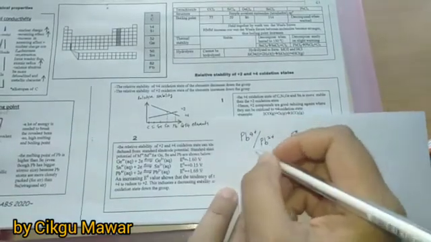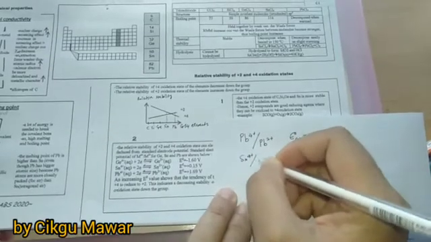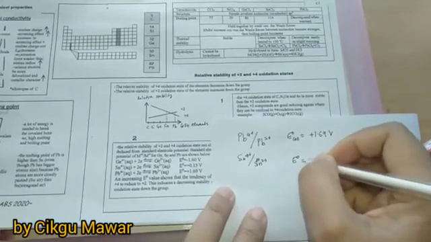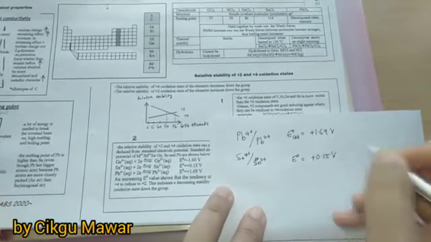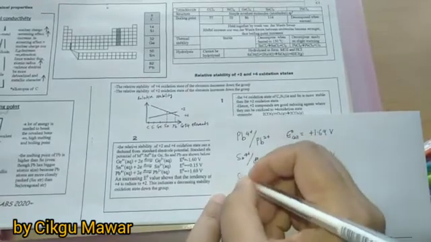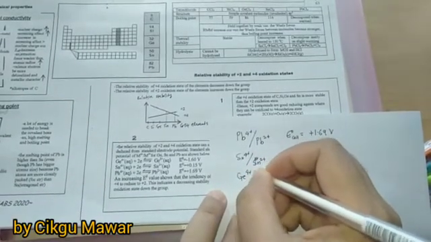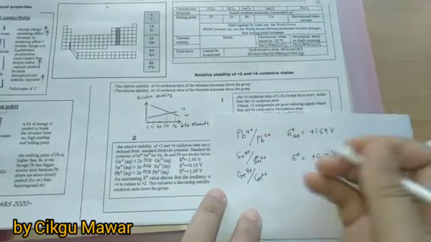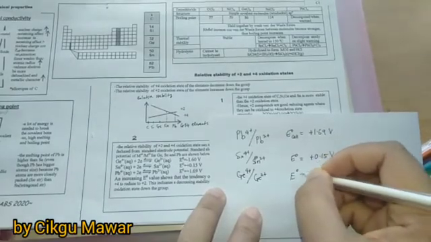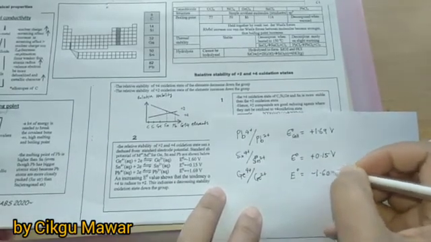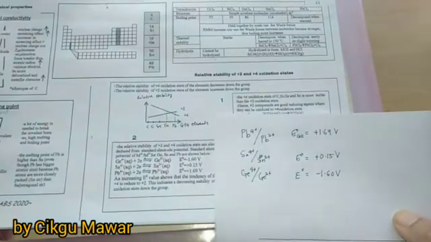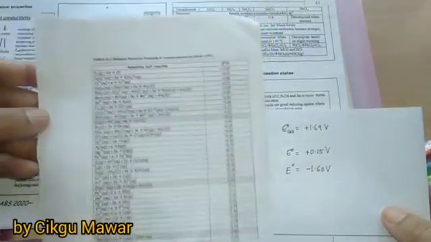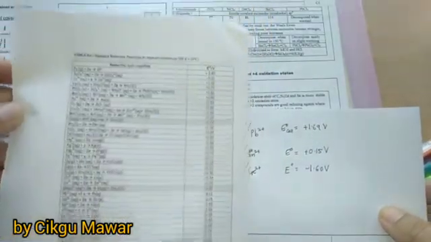For tin 4+ to tin 2+, the reading is positive 0.15 volt. For germanium 4+ to germanium 2+, the reading is negative 1.60 volt. This is the standard reduction potential, SRP, that I already gave you as a reference.